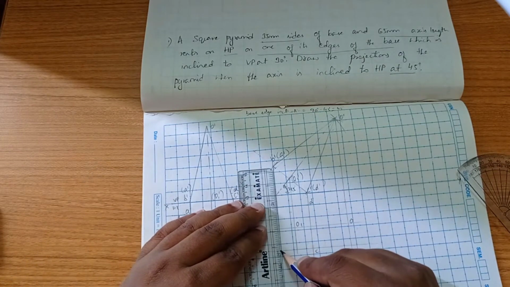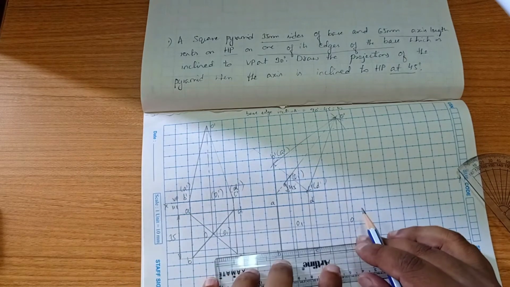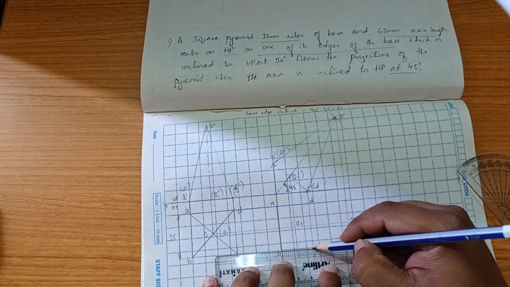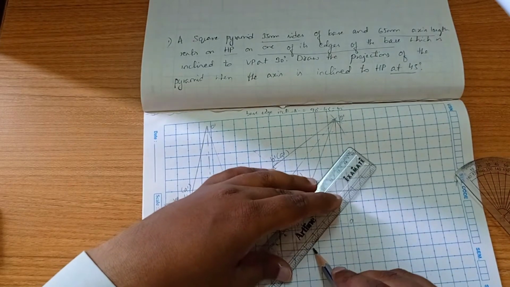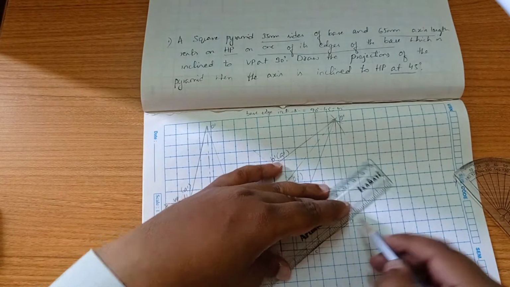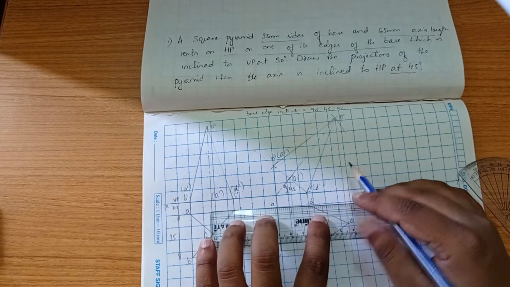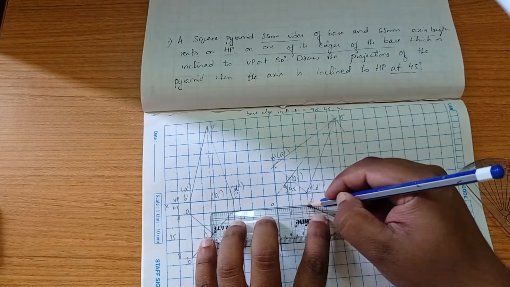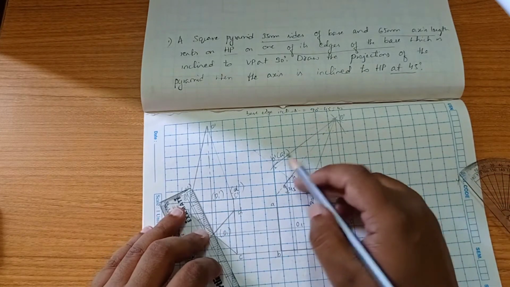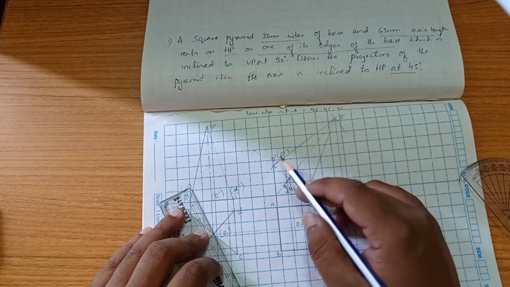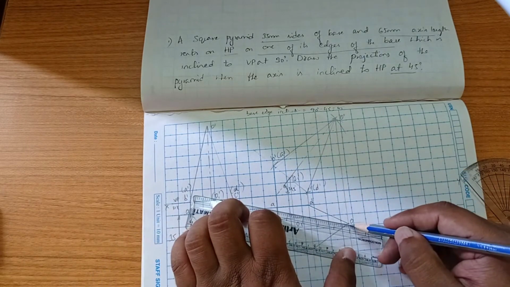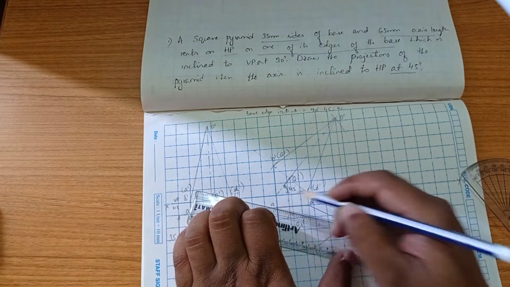So first we construct the outer boundary line, C to O, O to D and D to A. So this forms an outer boundary line. Now here triangular face B dash, A dash, O dash is a triangular face visible from the top.